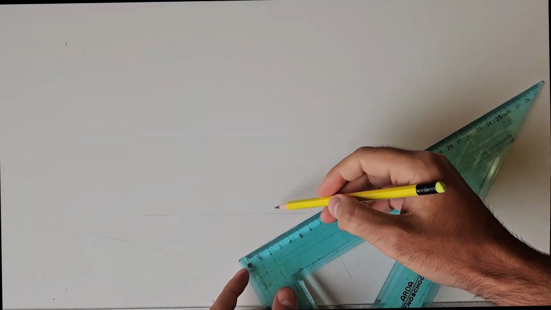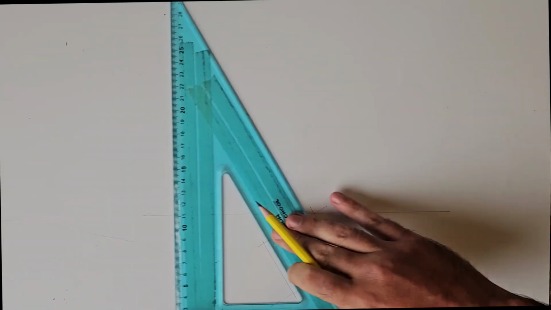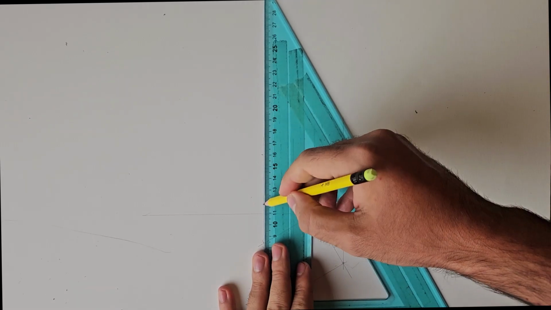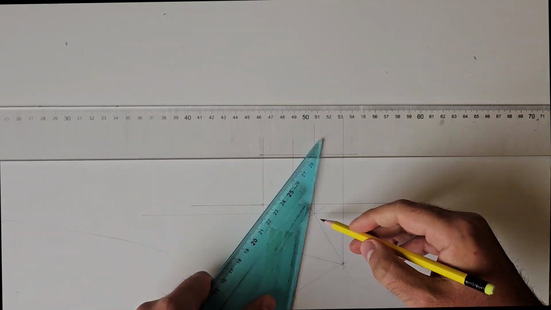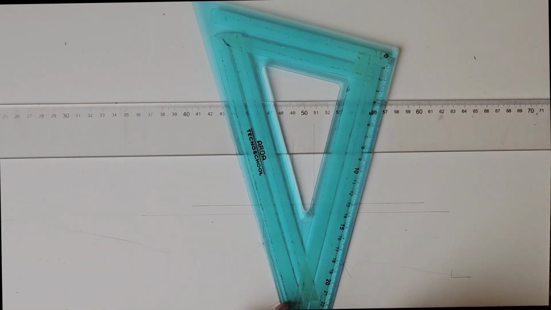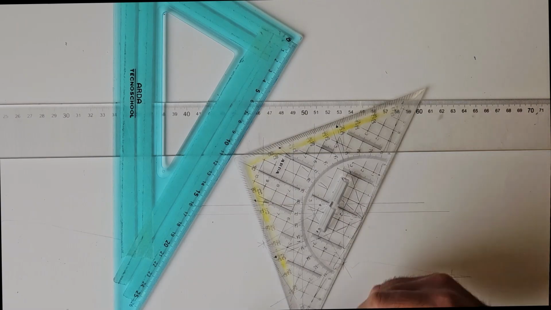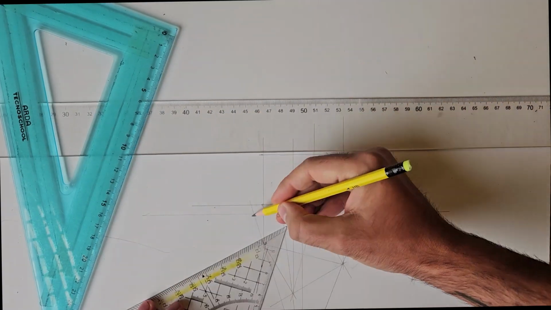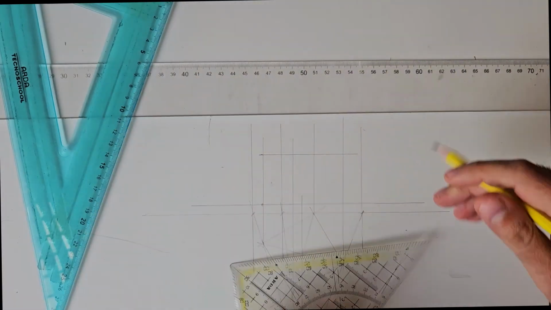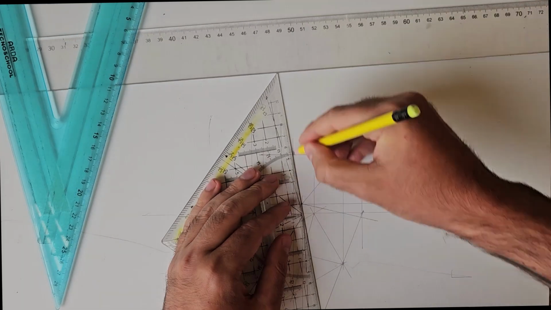So starting off by drawing a cube in planar view. The cube is rotated 30 degrees. I'm going to draw the frontal view of the cube as well. And we're going to project in the planar view, and then we're going to project in the frontal view. I'm choosing the projection angle right now. Then I'm going to draw the frontal projections.